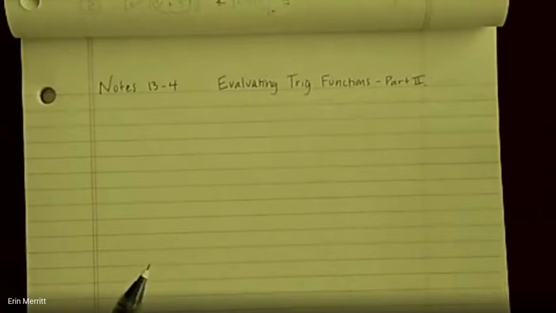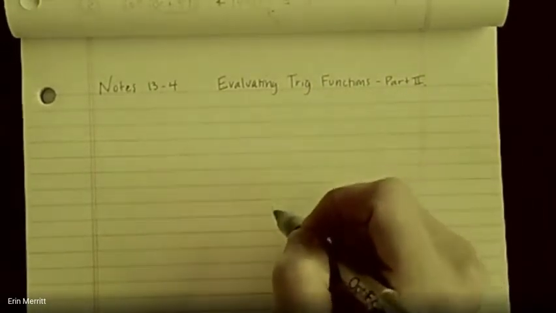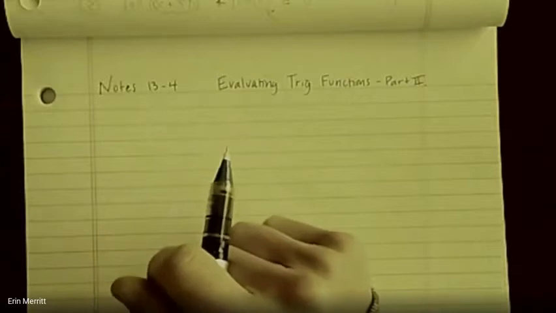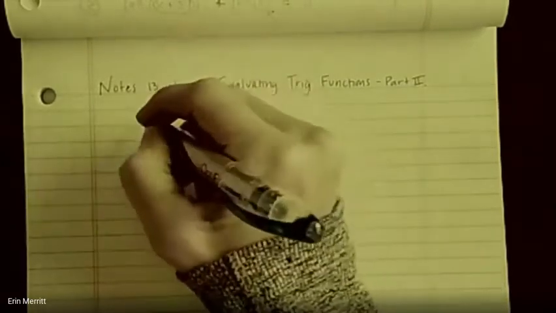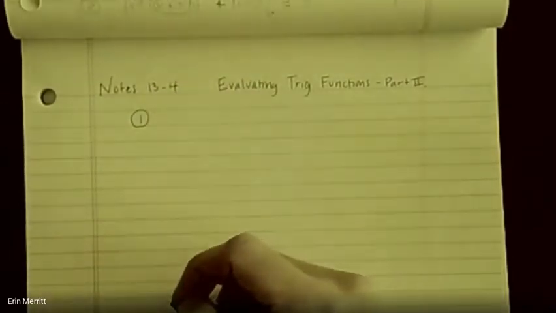All right, so evaluating trig functions part 2 literally means we're going to do steps 1 through 4, which is exactly what we did yesterday, and then we add a 5th step to it. So I'm going to do a brief overview of what yesterday's stuff was.